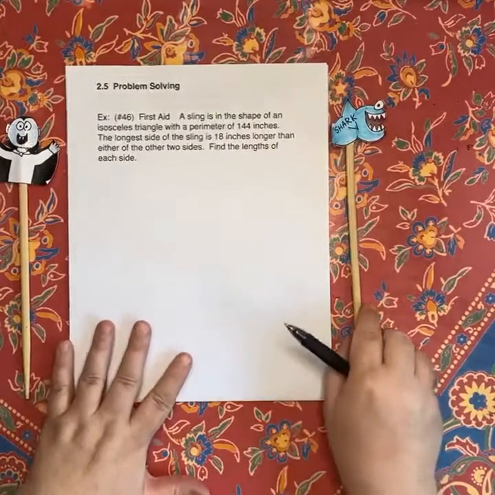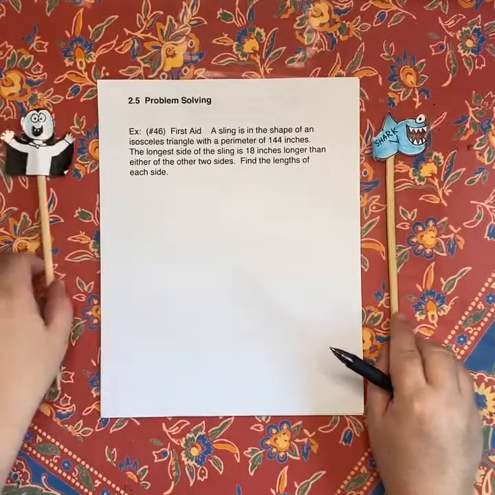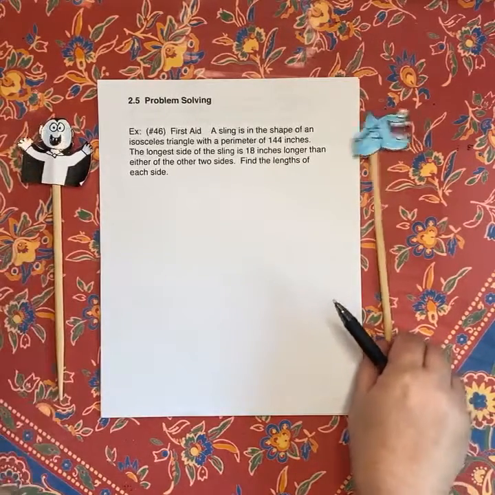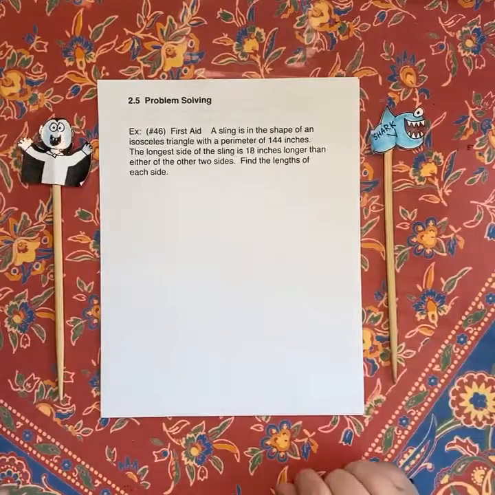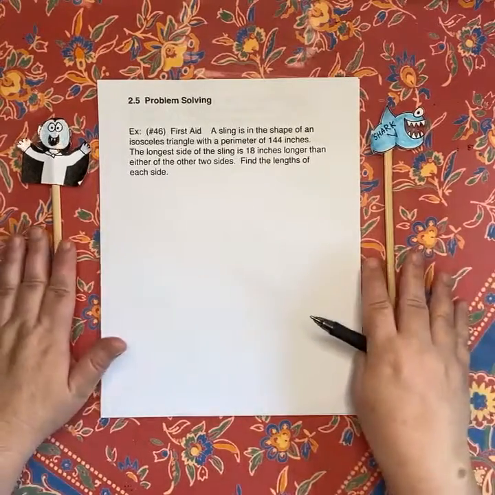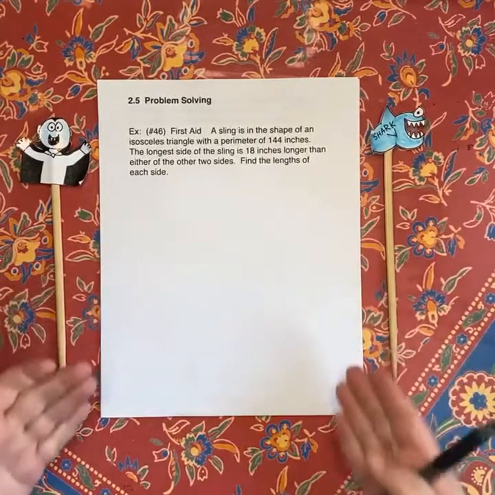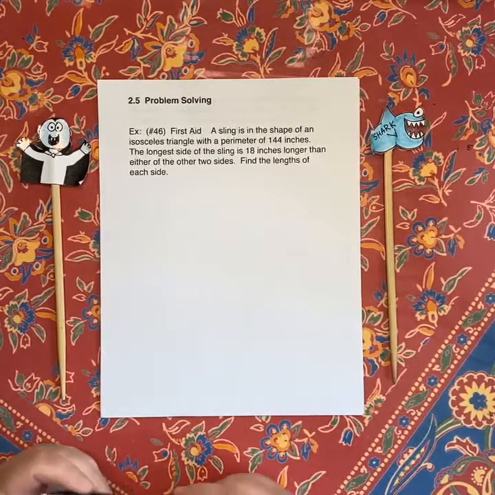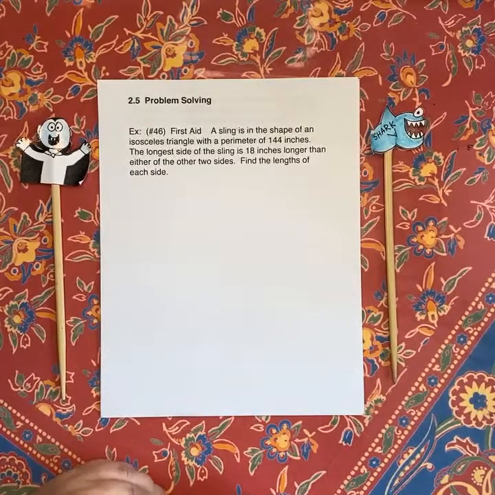So I have selected a couple of my favorite puppets. This one's Sparkly Vampire. This one's my shark. And they are going to be here as my support puppets while I get through the word problems. Because again, word problems, not simple at all. So let's go ahead into the brave new world.